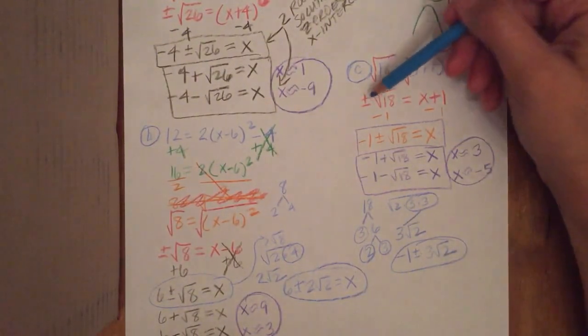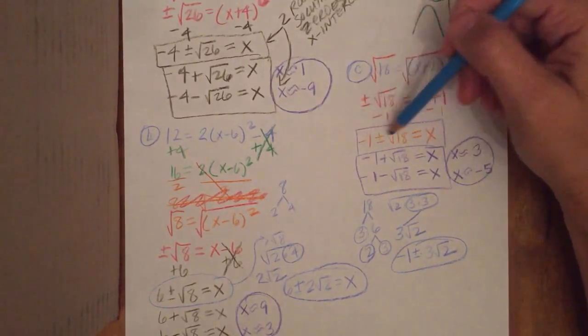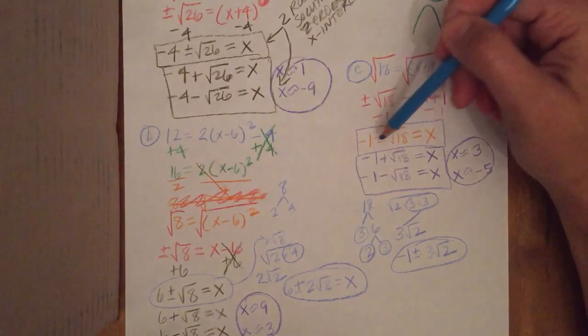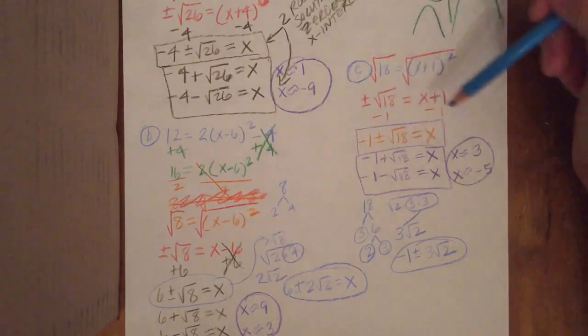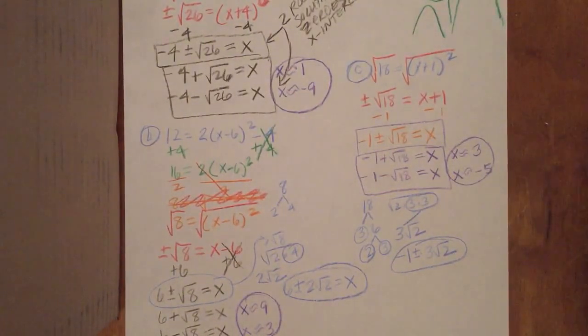But remember, when you take the square root, it creates a plus or minus case. And then when you move that over, you've got two answers. Negative 1 plus square root of 18, and you can put that in your calculator, and negative 1 minus square root of 18. Those are your two roots. So for all three of these, the parabola is going to have two roots, or two x-intercepts.